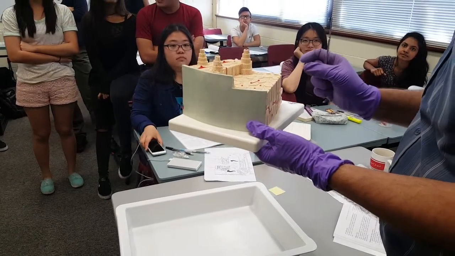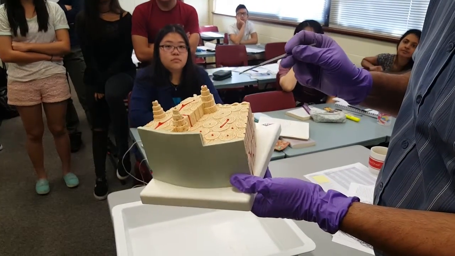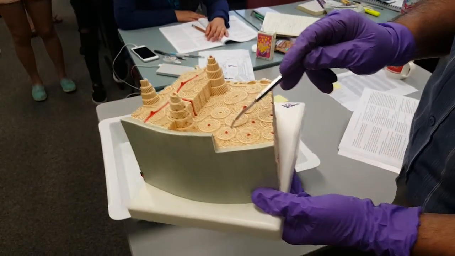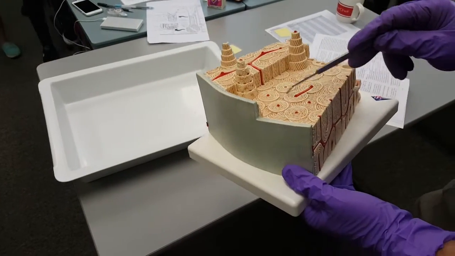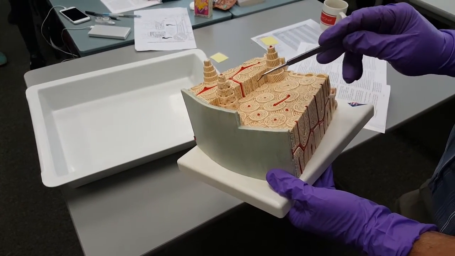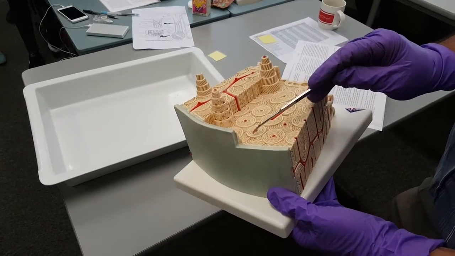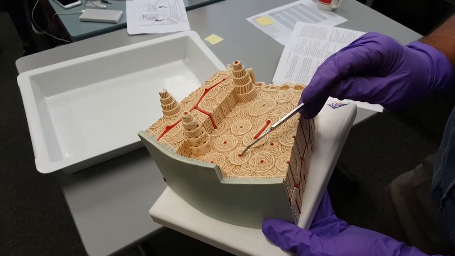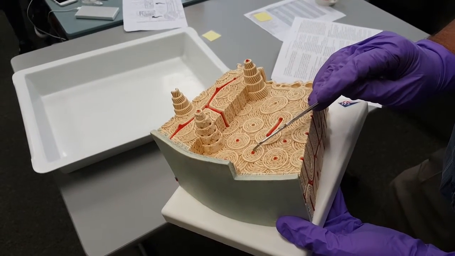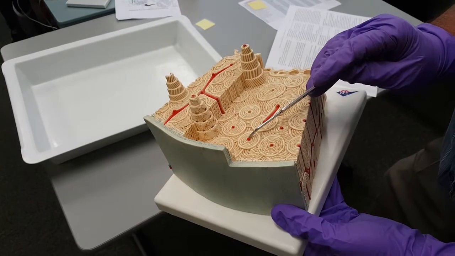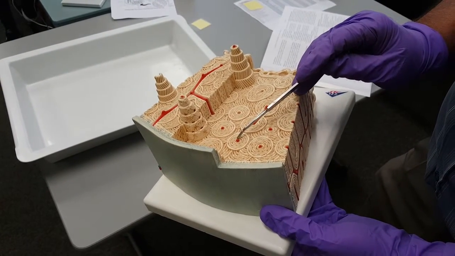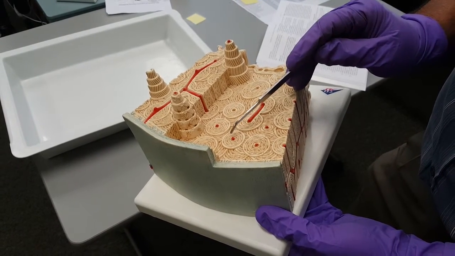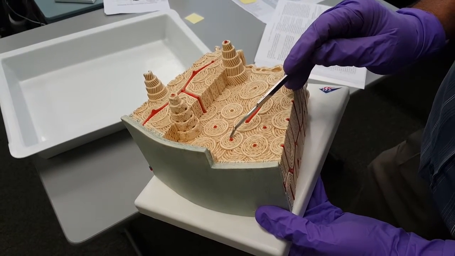Here is a small section of the shaft of a long bone, and what we can see here very clearly are the osteons. The osteons are the cylindrical structures, and you can see they consist of rings of bone, what we call concentric lamellae. In the middle of the osteon we can see a structure colored red. That's a blood vessel, and those blood vessels, you have arteries, veins, nerves and lymph vessels, are sitting in the central canal of the osteon.